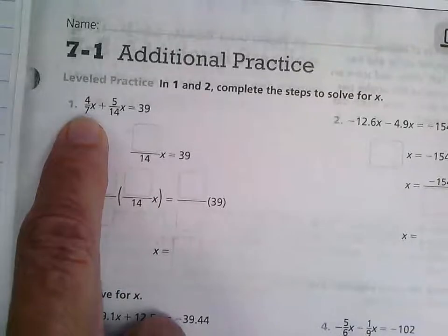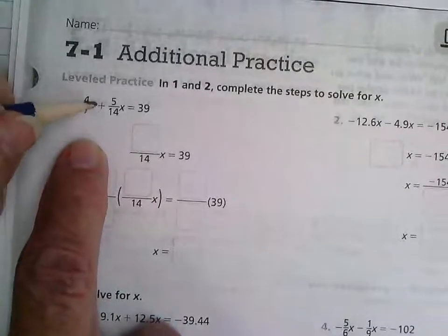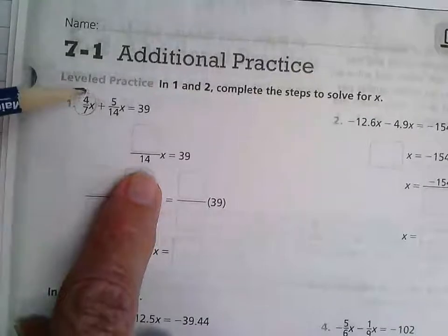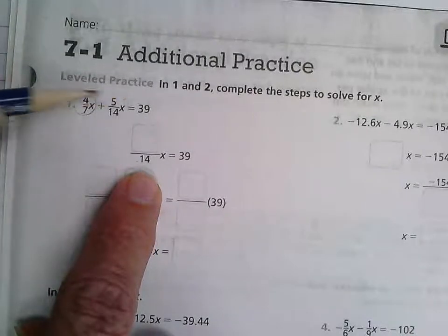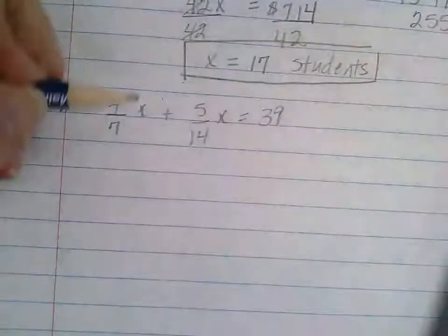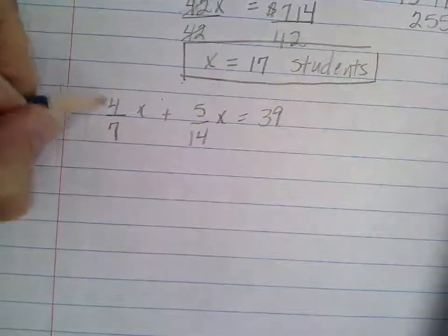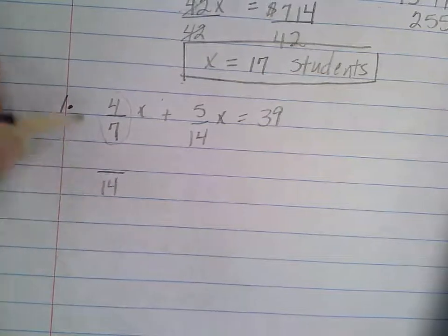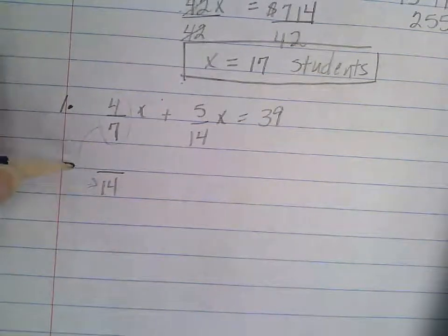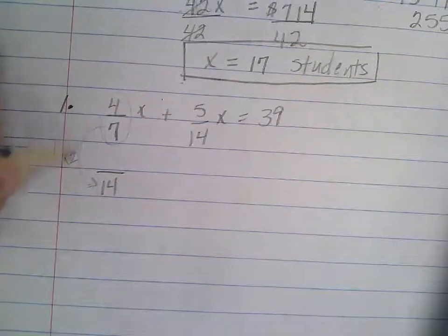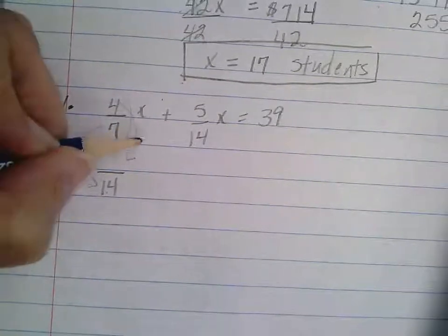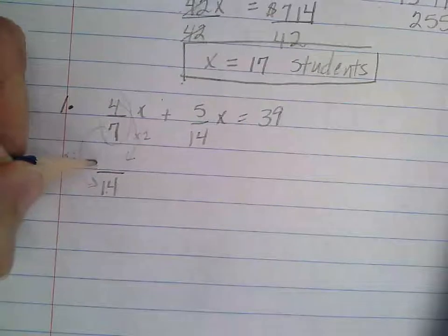They found a common denominator, so they changed this fractional part to a common denominator of 14, and then they added the two together. So first we have to figure out what 4/7 is when it's converted to 14ths. So 7 times 2 is equal to 14. So 4 times 2 is equal to 8.